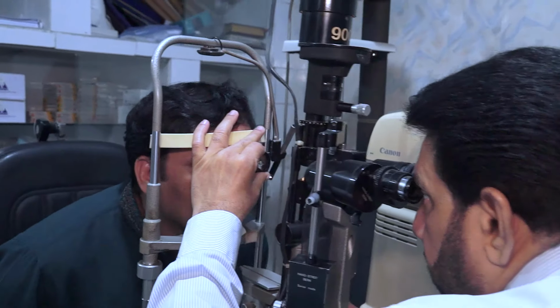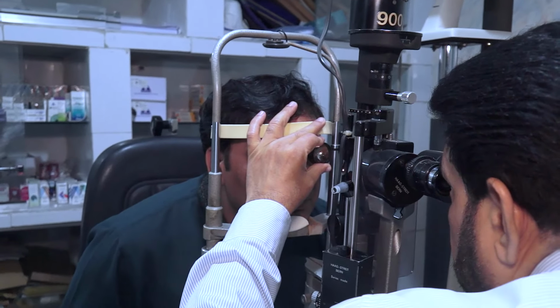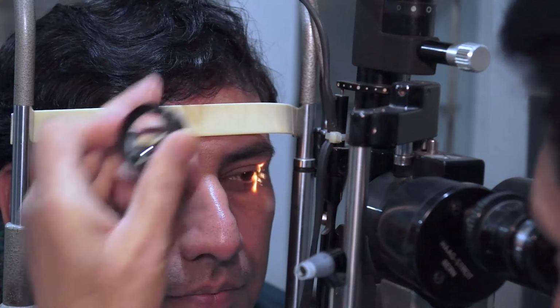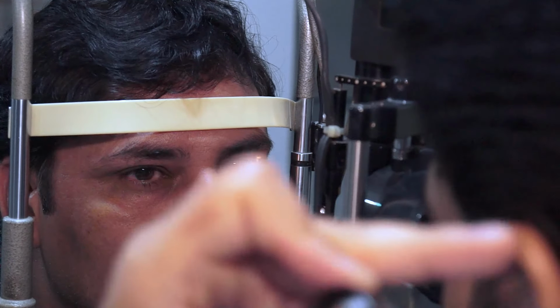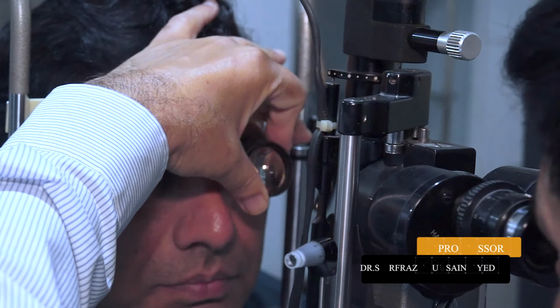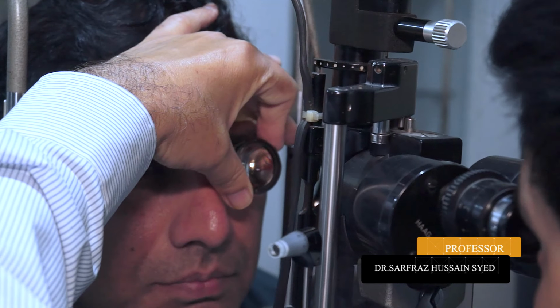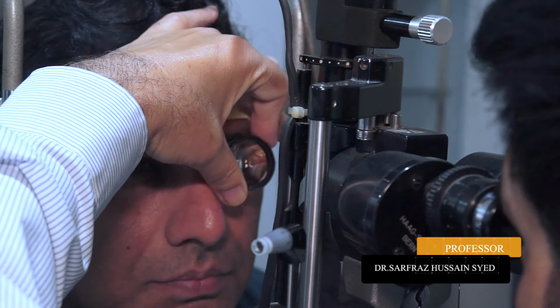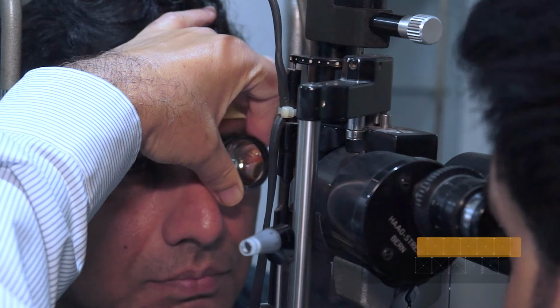So we are going to examine the other eye with this slit lamp biomicroscopy. The patient is asked to look behind the patient, closer to. Sometimes you can ask the patient to look at the ear of the examiner, and then you can see the optic disc, and then you can see the macula.